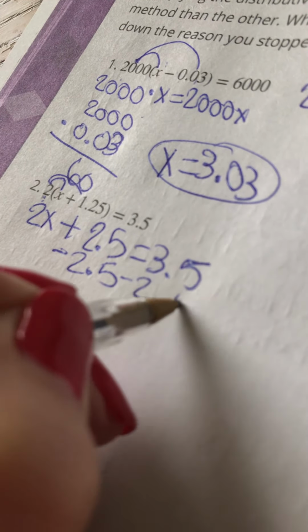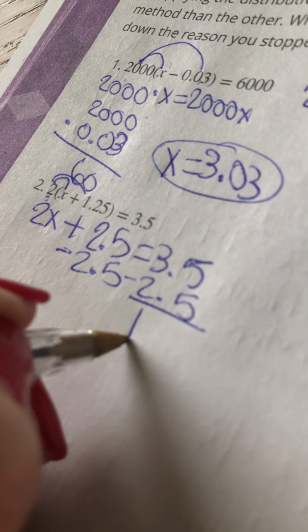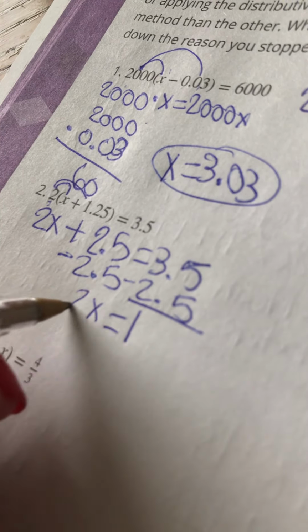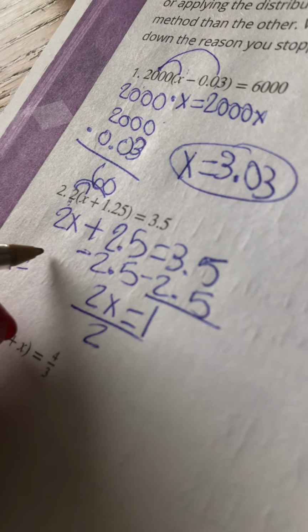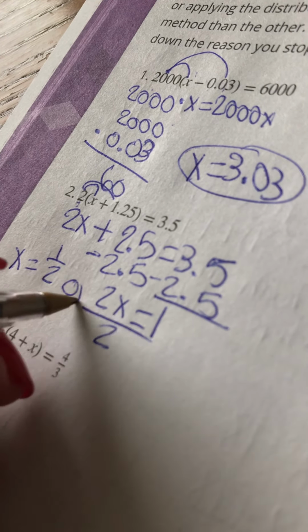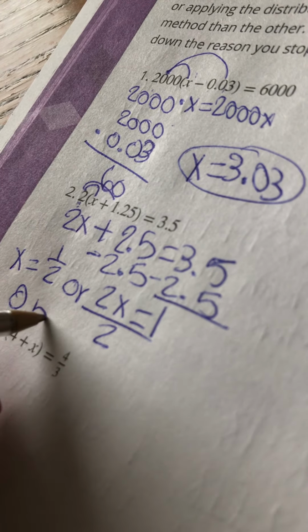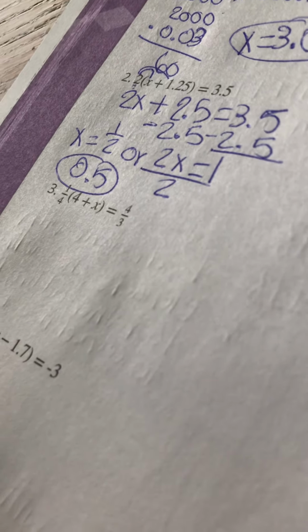I have to subtract 2.5 from each side. So 3.5 minus 2.5 is 1, equals 2x. Divide both by 2. And so I end up getting x equals 1/2. Or if you use a calculator, x is equal to 0.5.